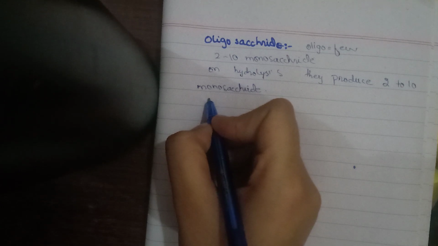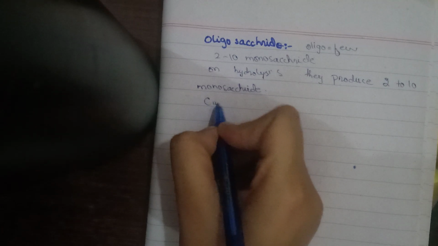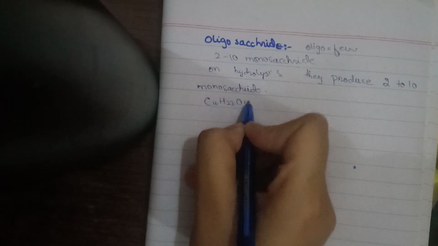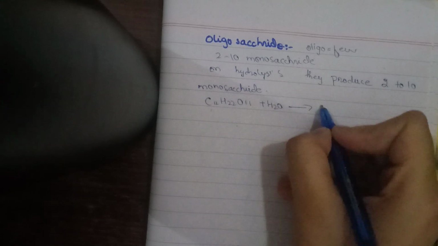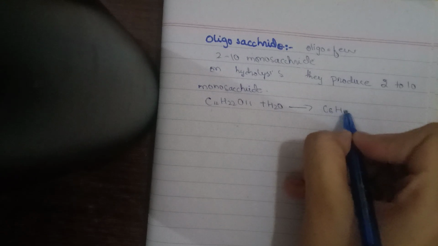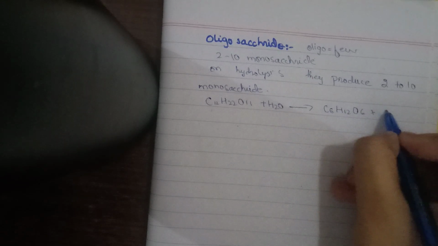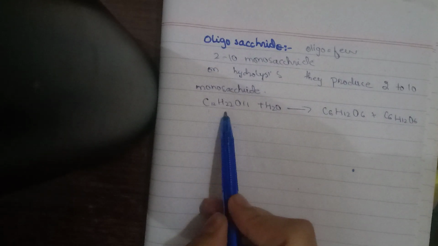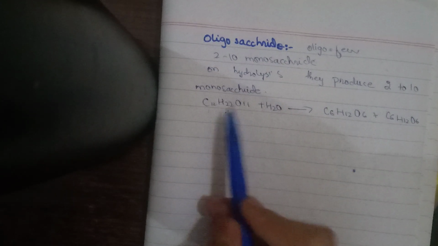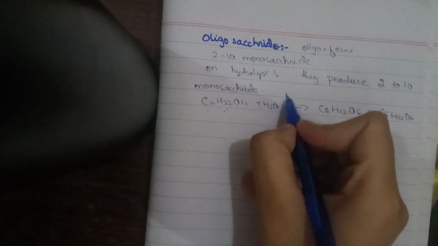For example, let's take sucrose, C12H22O11. When it reacts with water, it gives you C6H12O6 plus C6H12O6. This is sucrose plus water on hydrolysis.